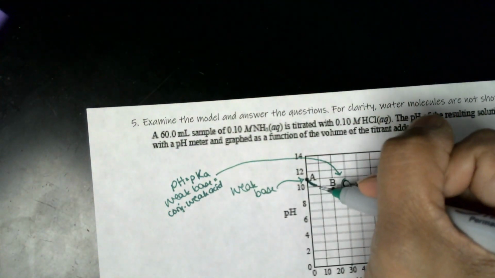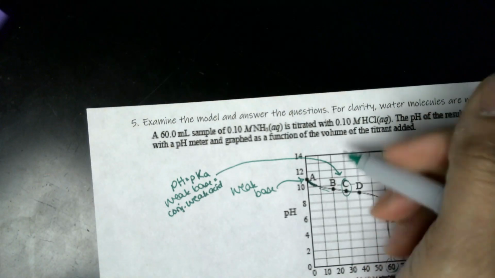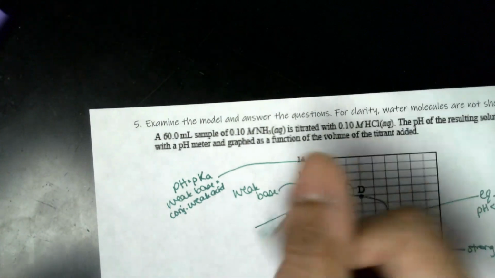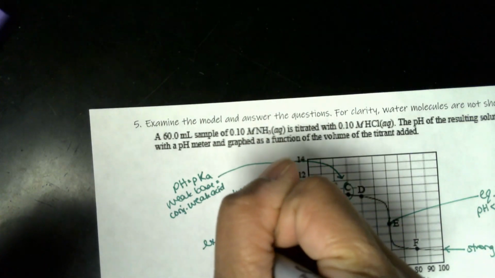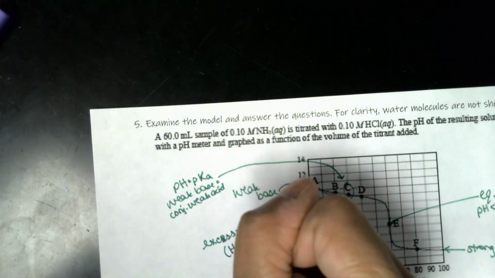Right over here is like a buffering region. So we have excess weak base. We're going to use something called the Henderson-Hasselbalch equation to kind of figure out what that means a little bit later on.